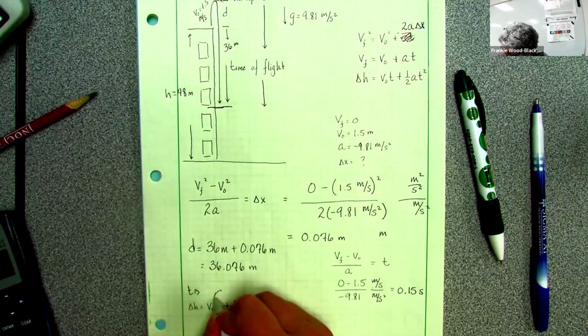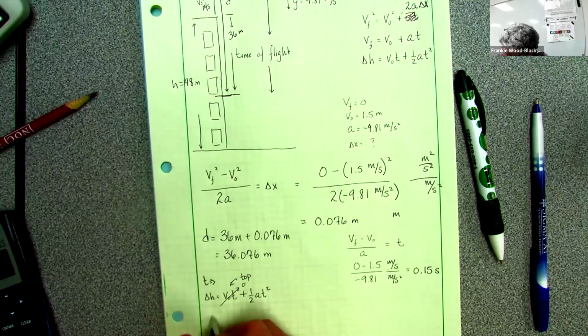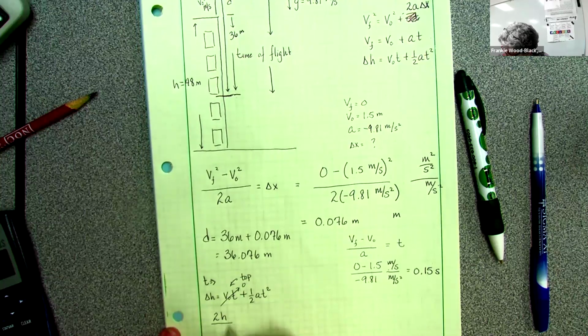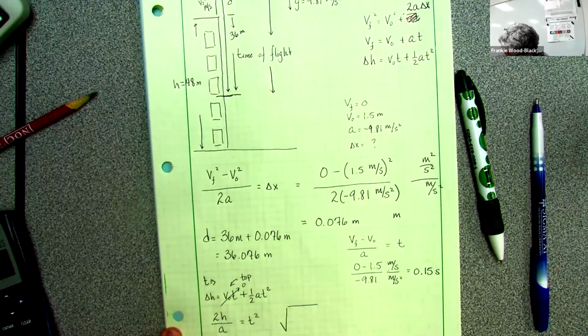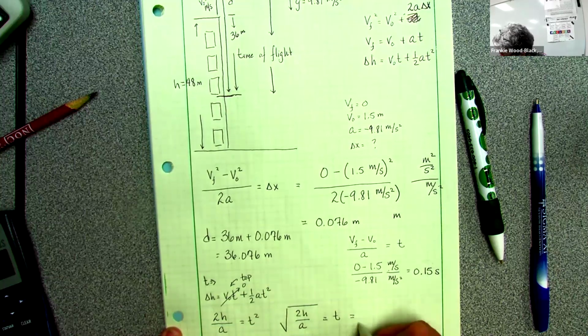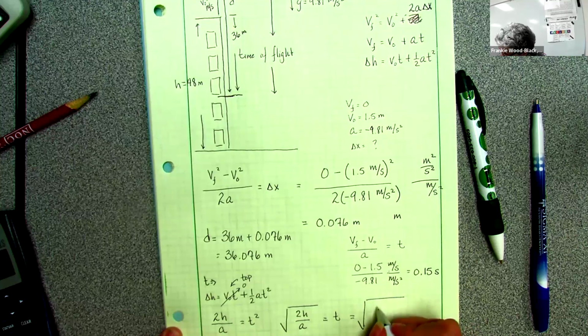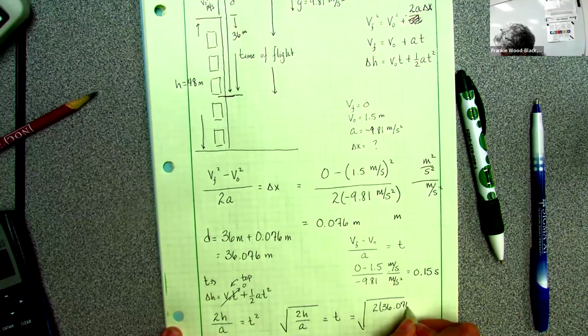But at the top, that's 0. So I get 2 times the height divided by my acceleration is going to equal t squared. So the square root of 2h divided by the acceleration is equal to t, which is going to be the square root of 2 times 36.076.